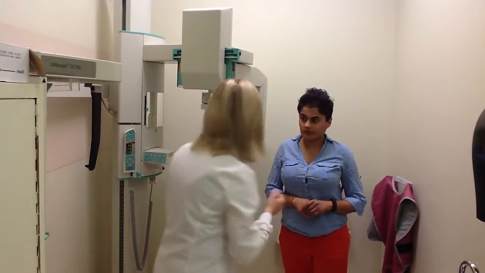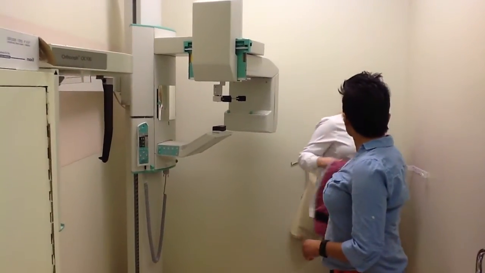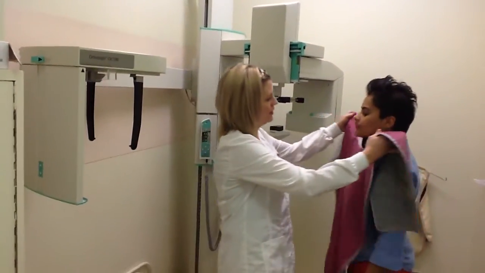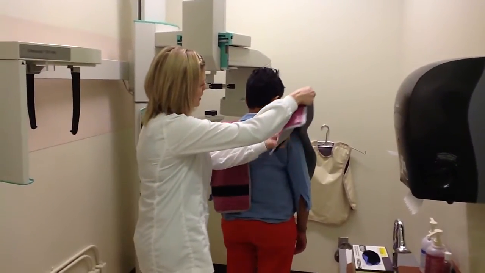So before, I'm just going to have you stand over here. I'm going to place a lead apron on you. Just be prepared, this apron is quite heavy, so brace yourself. I'm going to place it on. Is that okay? Sure. And I'm going to attach it at the back here.